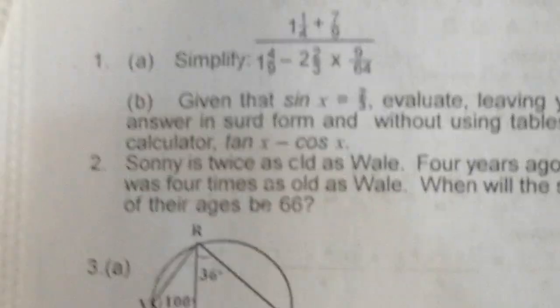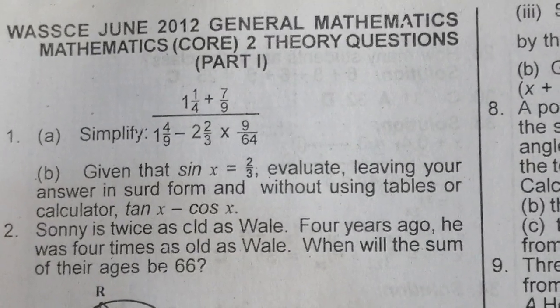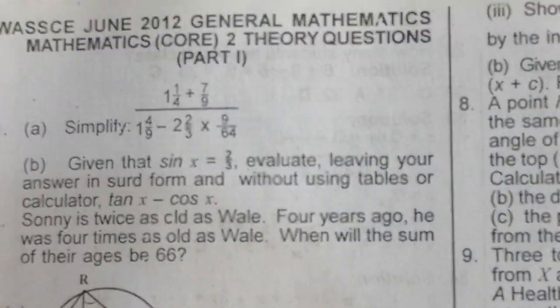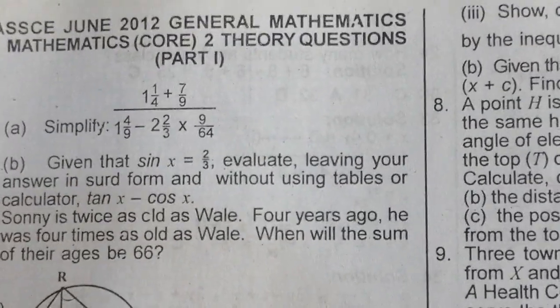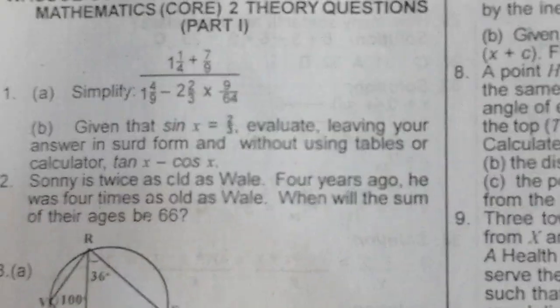So you can see this is another one, an improper fraction. That's the improper fraction I mentioned in part one. So you convert it to a proper fraction. Then of course you apply BODMAS here, which I also mentioned. BODMAS is also very key.